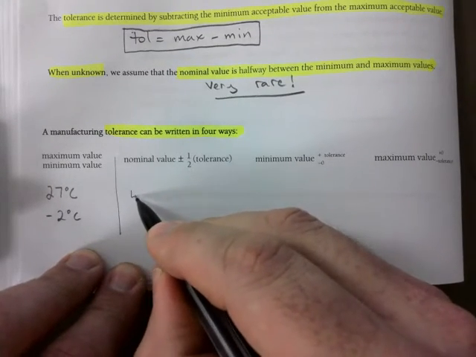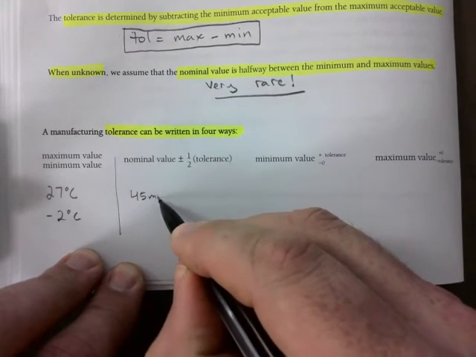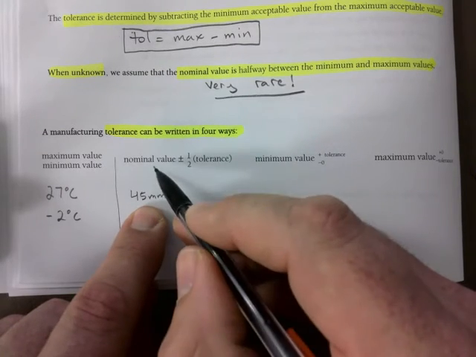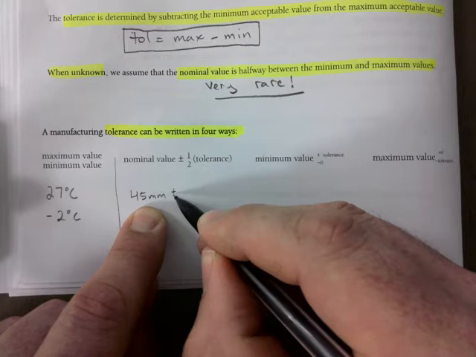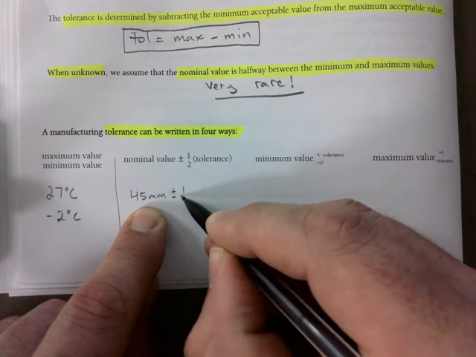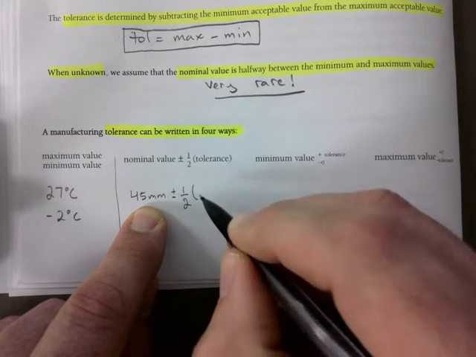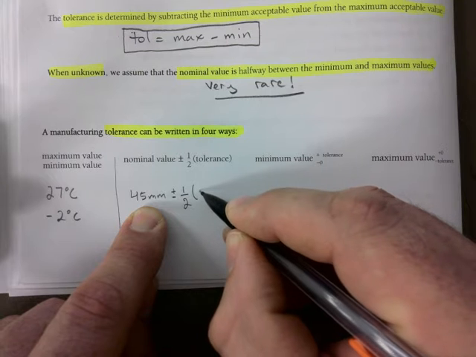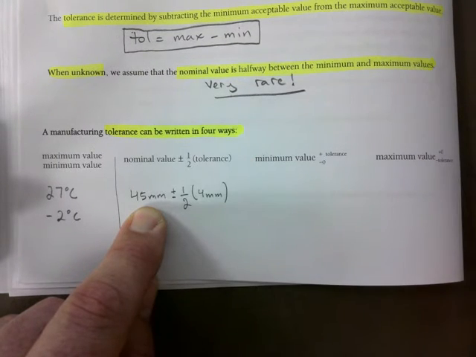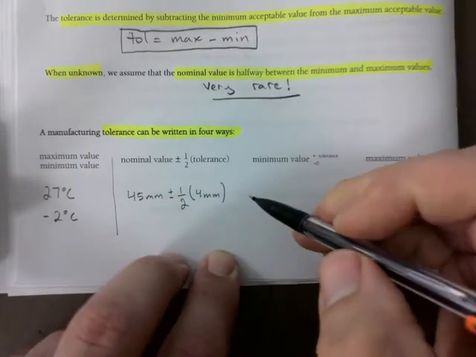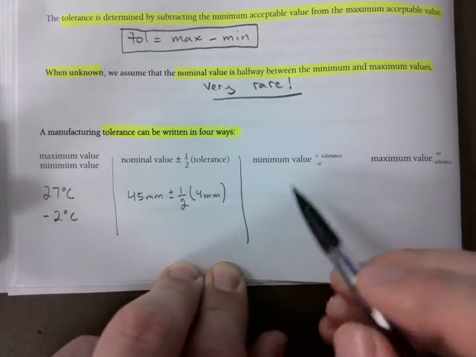So let's go back to my kitchen craft years, right? Nominal is the target. So they wanted me to have a piece of 45 millimeters, plus or minus half of whatever the tolerance is. So let's say the tolerance was 4 millimeters. I'm just giving you random examples, right?